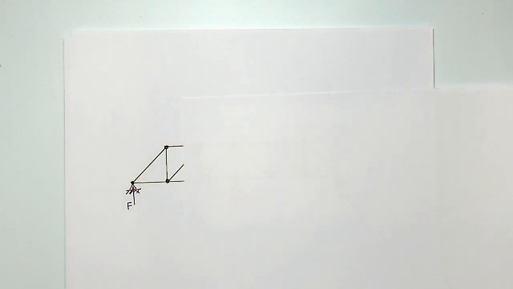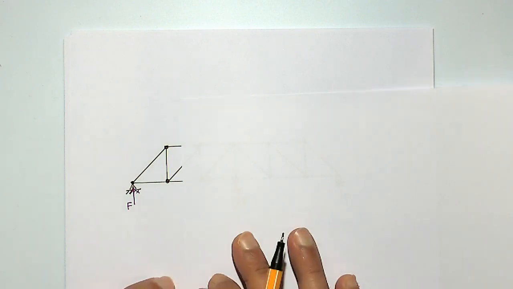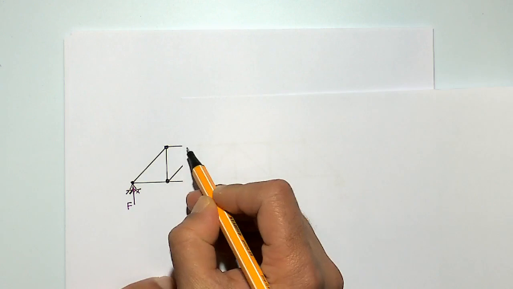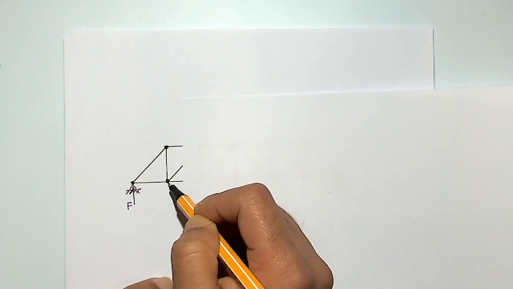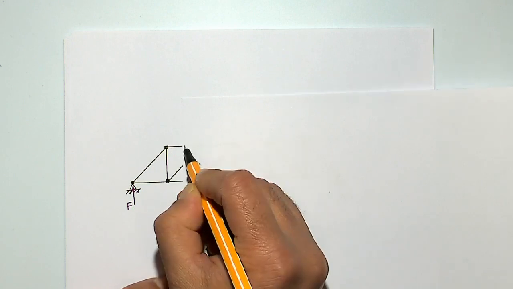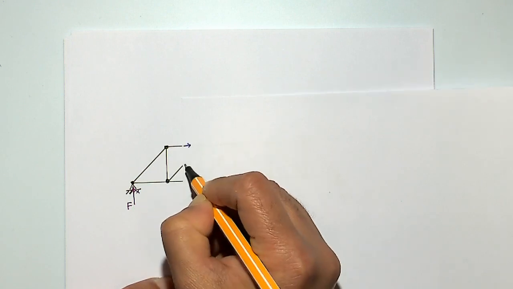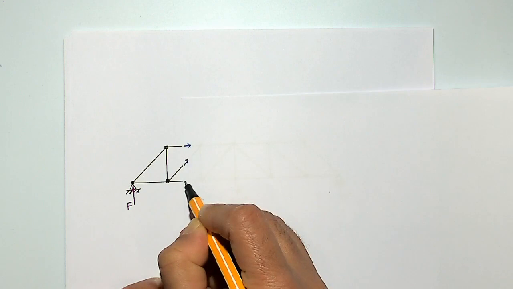So if I take a section at this point, then if I take moment about this point, for example, I have got three unknown forces, this one, that one, and this one.